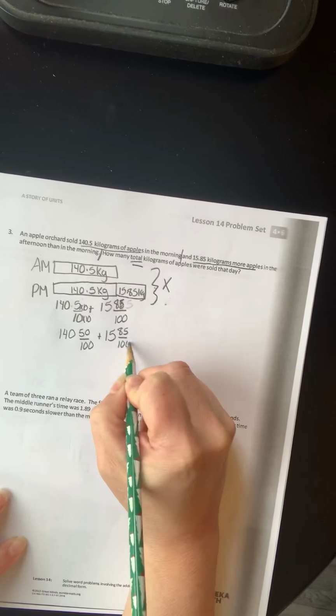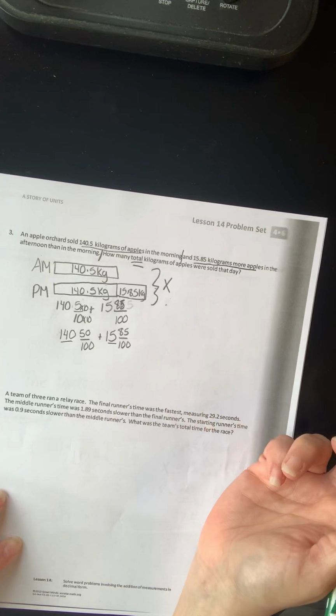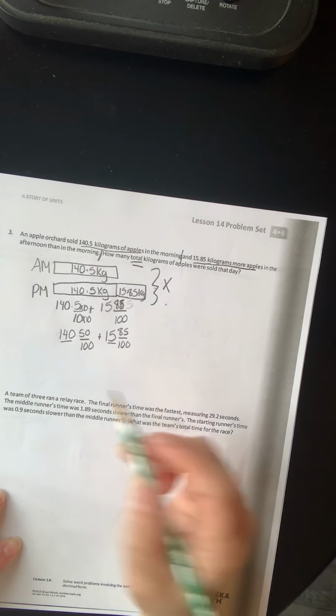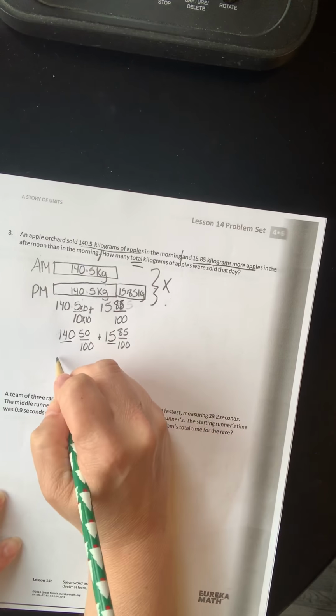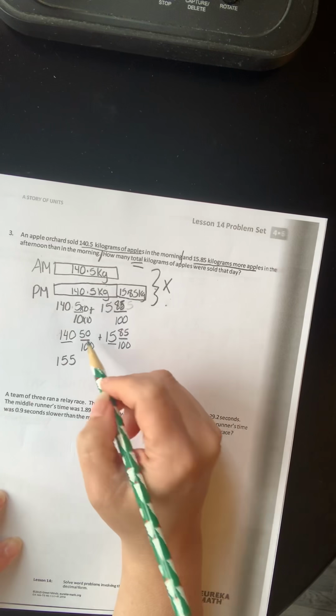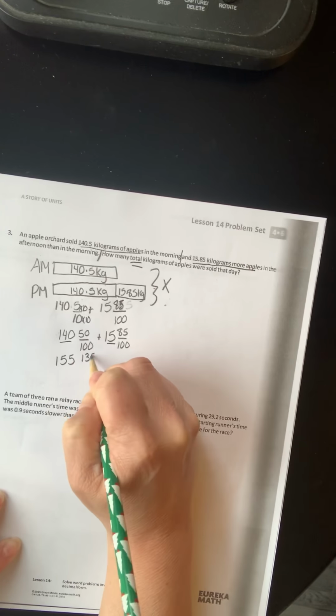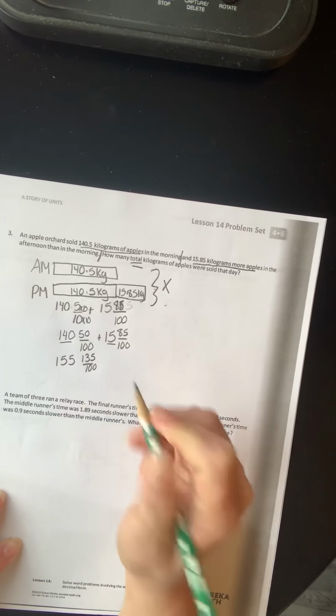15 and 85 over 100. So I need to add my whole numbers. Again, if you cannot do it, you can do it on the side. So I have 155, and 85 plus 50, I know, is 135 over 100.